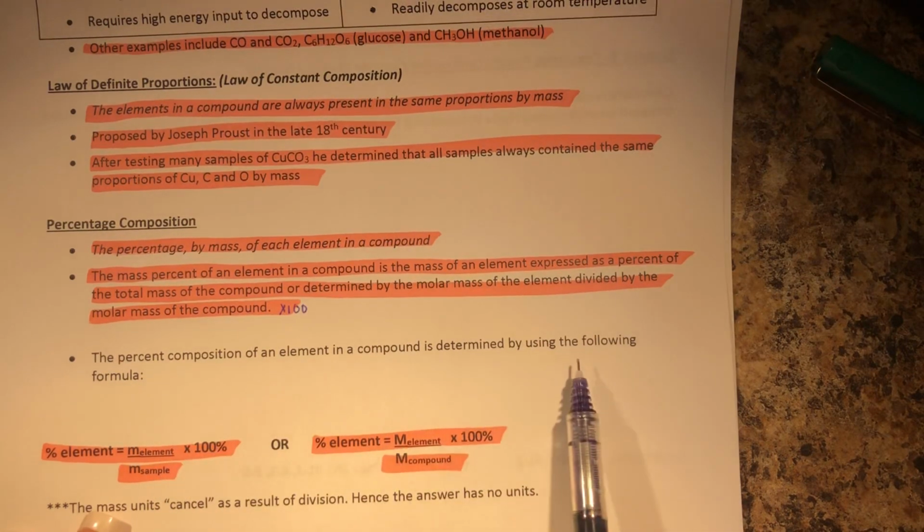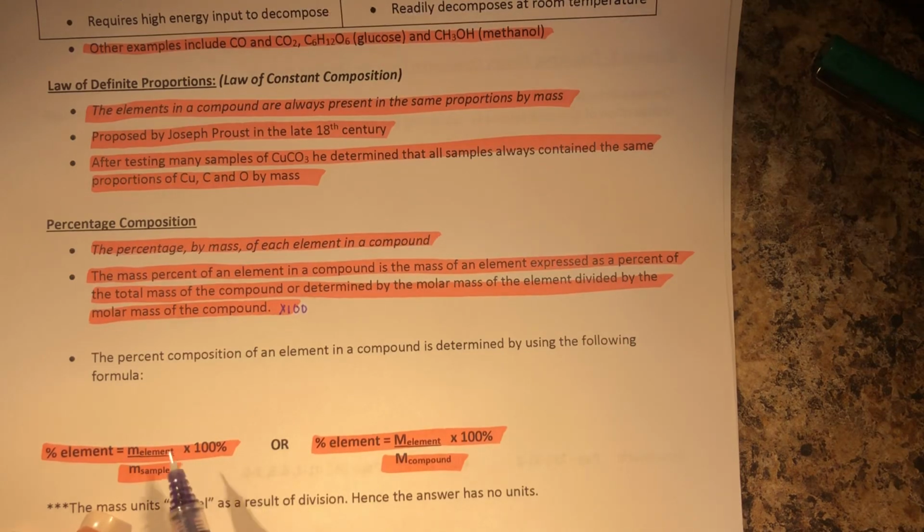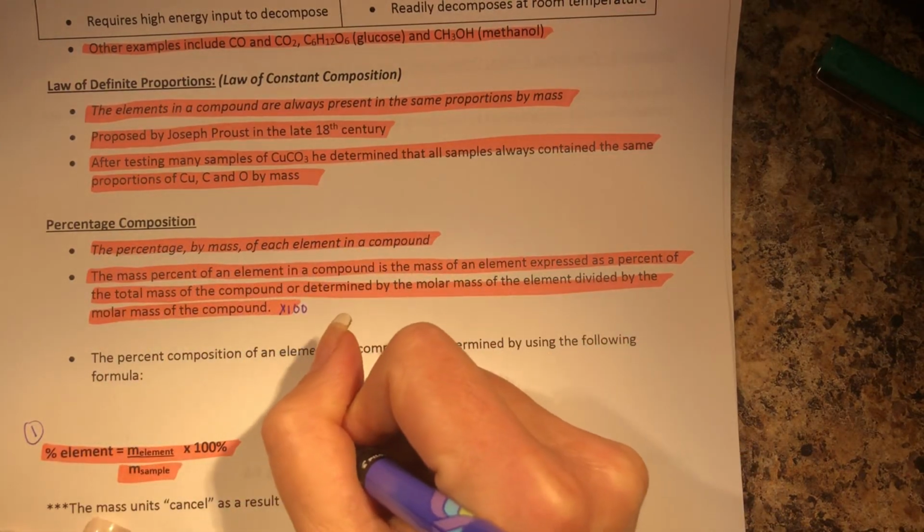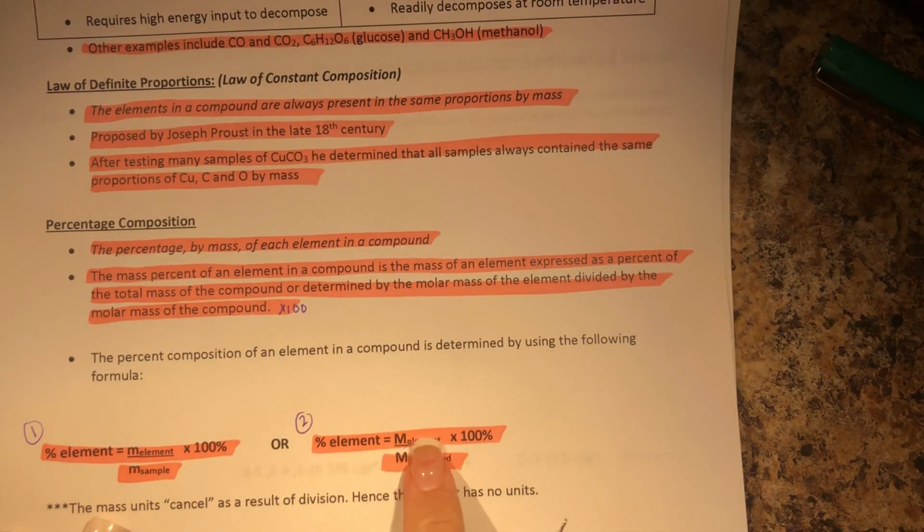So there are two ways we will look at finding the percent composition. First method is to take the percent of an element is equal to the mass of an element over the mass of a sample times 100. That's one method. And the second method is percent of an element is equal to the molar mass of an element divided by the molar mass of the compound times 100. The mass units will cancel as a result of division, therefore there are no units, just like any time you find a percentage.